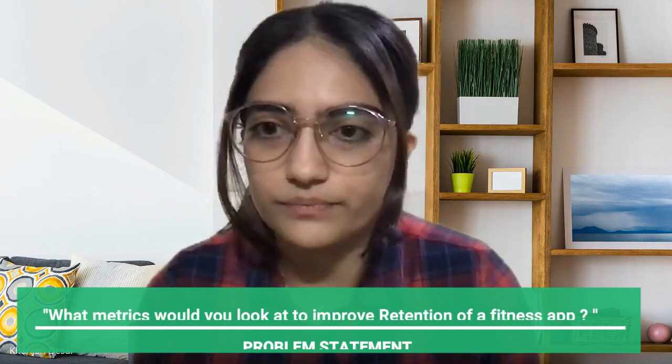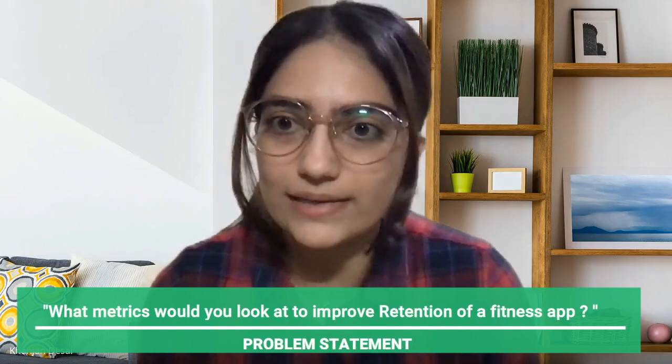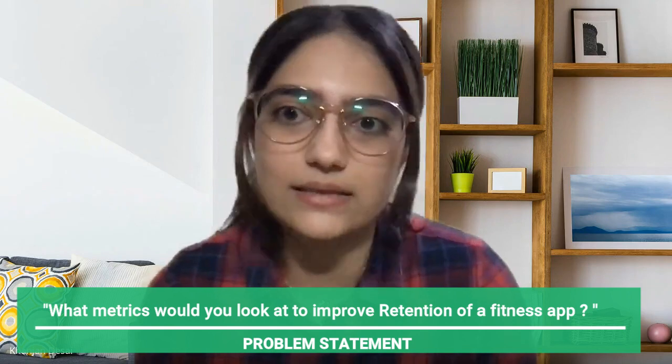So today we are doing a metrics-based mock interview question. I'm voicing this out for the purposes of all of our viewers, but usually when you go to interviews, this is how the problem statement will be. So, Ms. Lavanya, can you look at retention as a goal that you want to work on as a product manager at a fitness app?